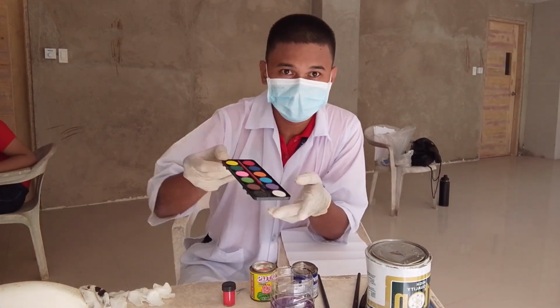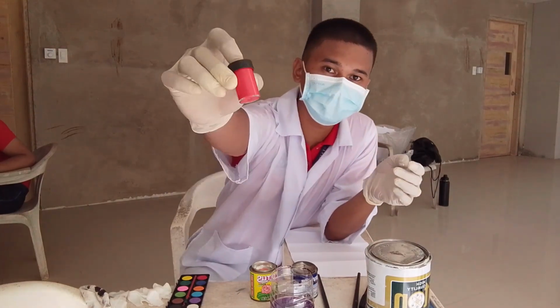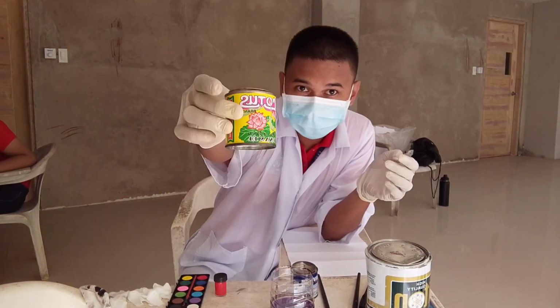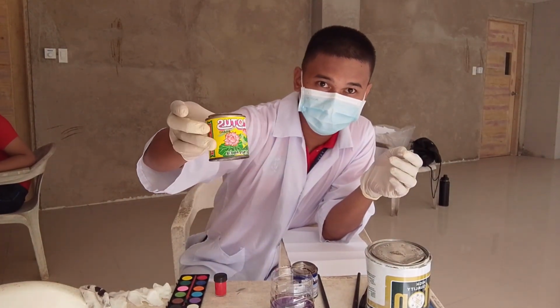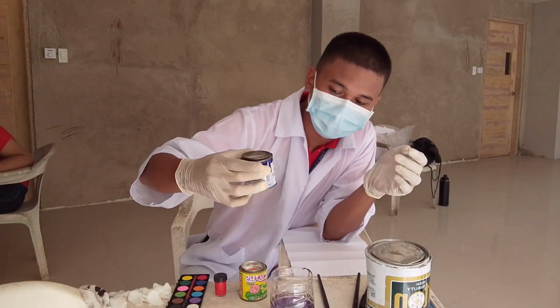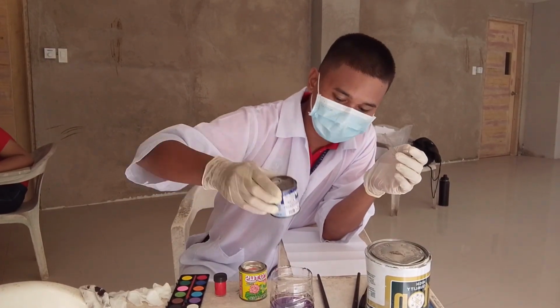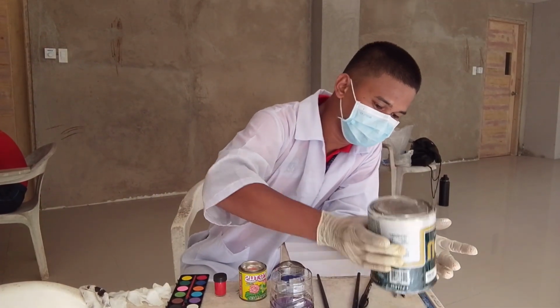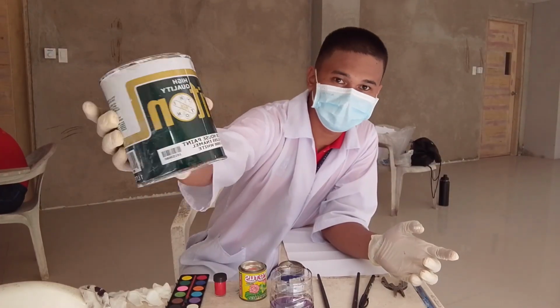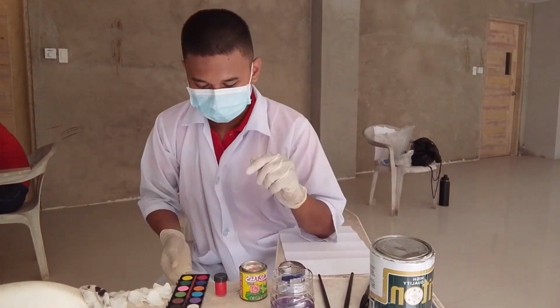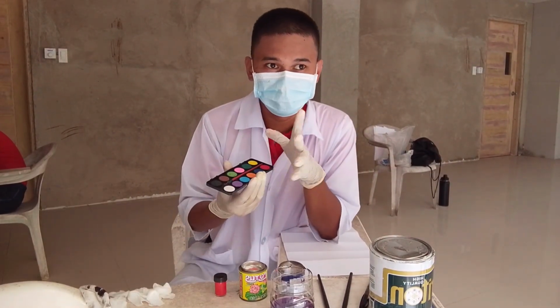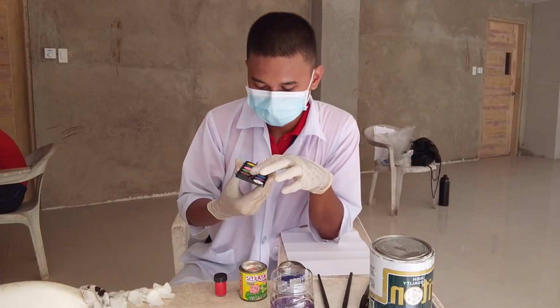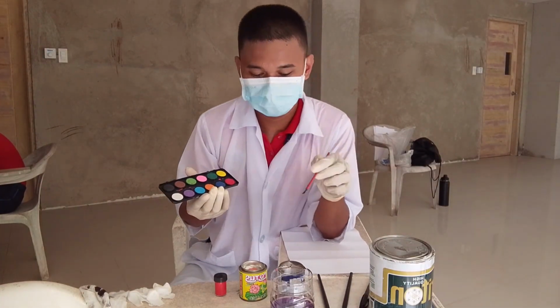the watercolor, the acrylic paint, the enamel paint, so I chose the Lotus brand. And oil paint, and I chose the Davis brand. And the semi-gloss paint, so I chose the Triton brand. Let me first examine the watercolor. I will first collect the sample.